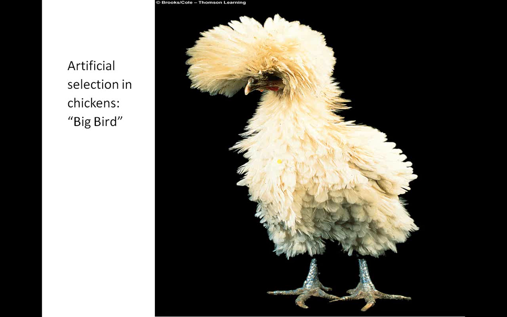Artificial selection in animals was quite the thing. And here what you see is a selection of a chicken with the types of feathers that you would find most commonly on the lower belly. These are the feathers that the chicken would use to keep its eggs warm. And normally you only find those on the bottom.